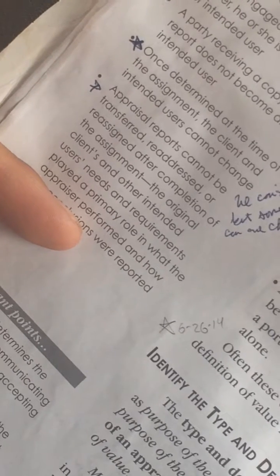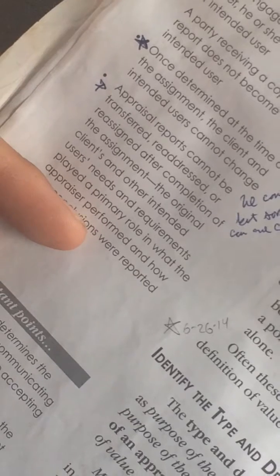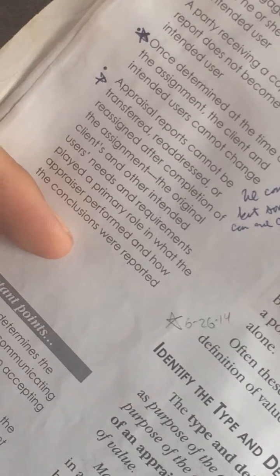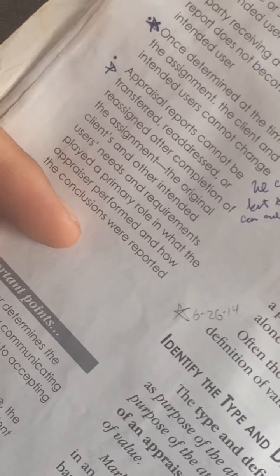The original clients and other intended users' needs and requirements played a primary role in what the appraiser performed and how the conclusions were reported.